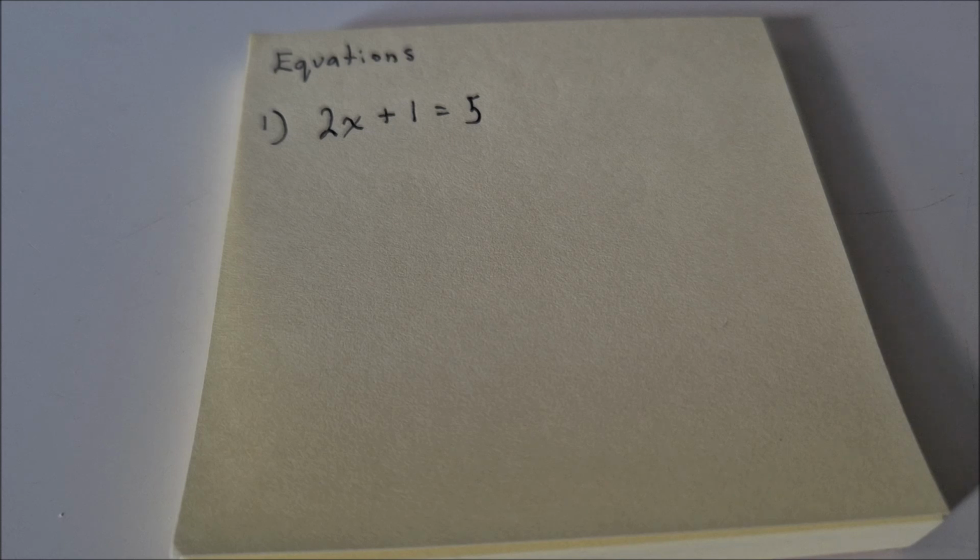We'll be going over equations and how to solve them. So from my previous video, if you remember what an equation is, well, that's when you have an equal sign and you have a variable and the goal is to solve for that variable. So let's go through some examples.